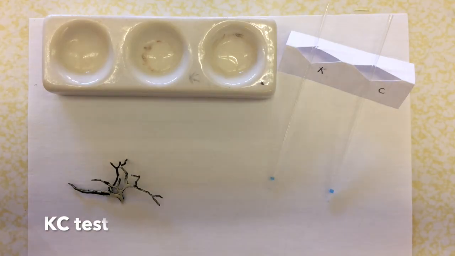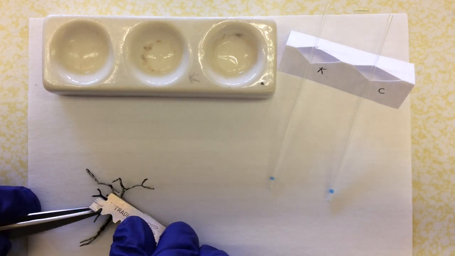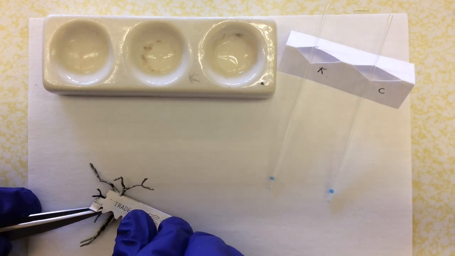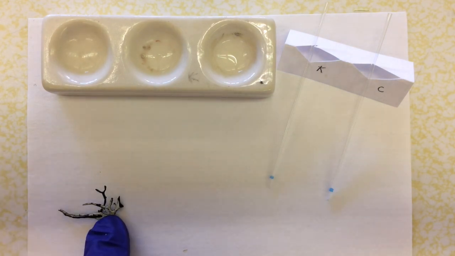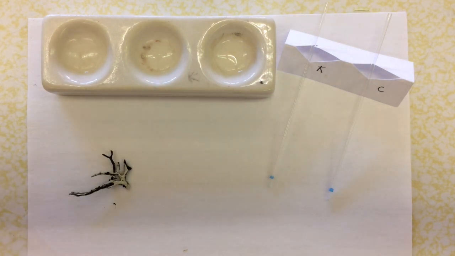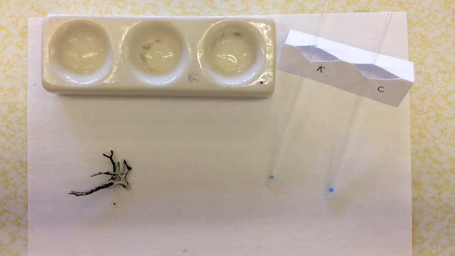The next spot test we will look at is the KC test. This test can be done by using glass capillaries or by using drops of the reagents on a piece of paper. However, the most important thing about this reaction is that you use K first and then C.